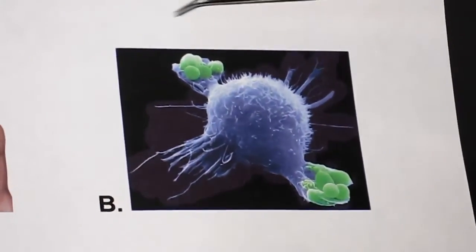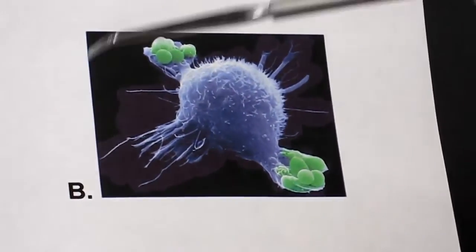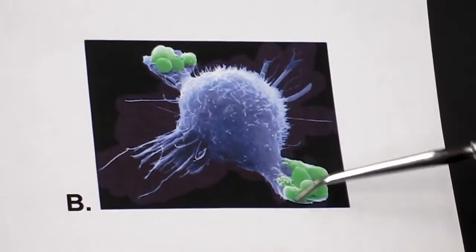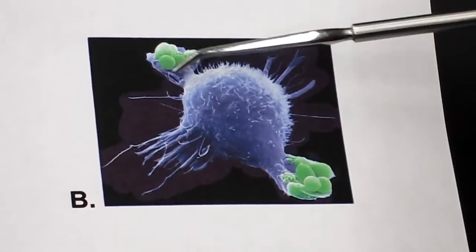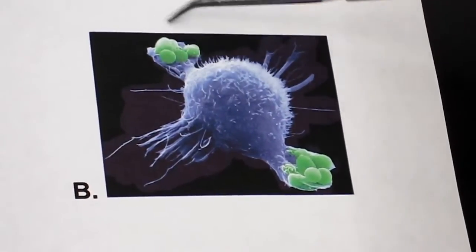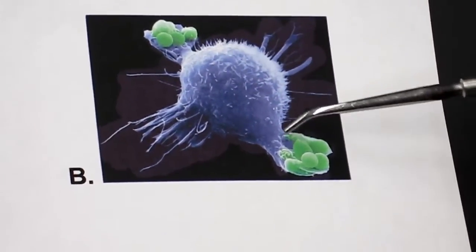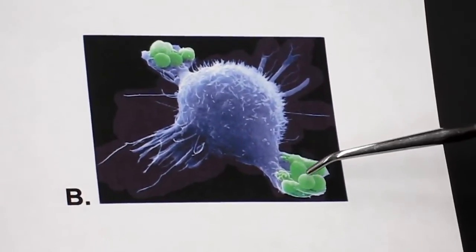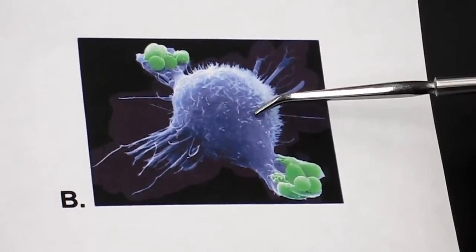Here we have an example of a phagocyte. Okay, and so you can see the phagocytic cell here. You can see it engulfing these nice little green structures, which are probably yeast fungi. Okay, and they're going to help remove those from the area so they can't bother us.